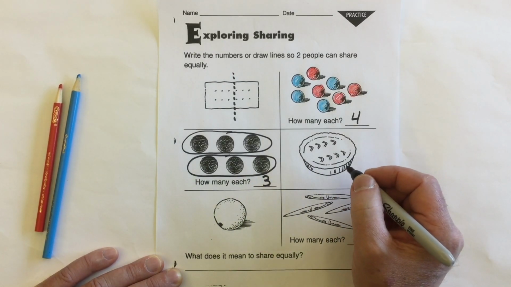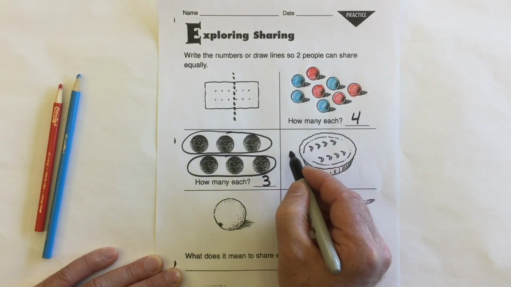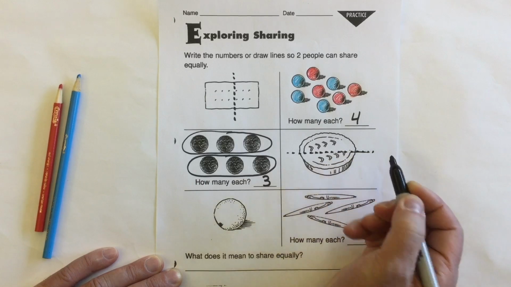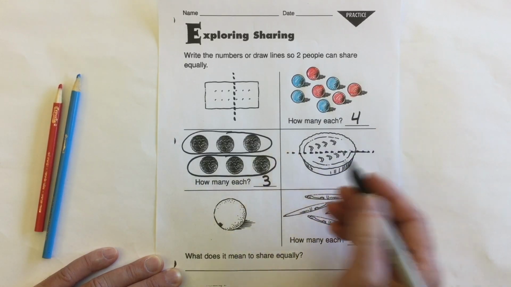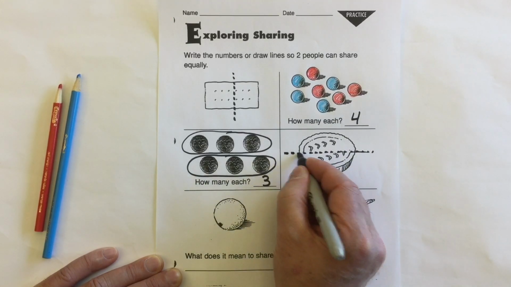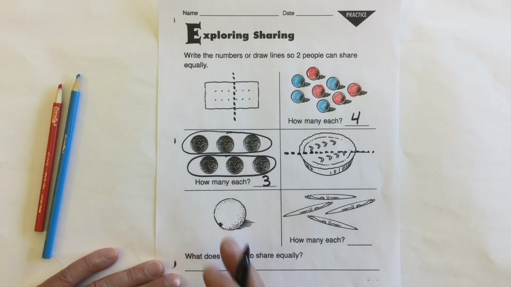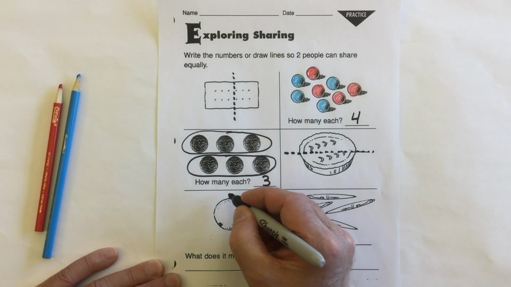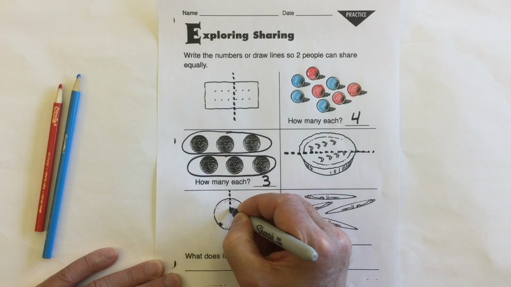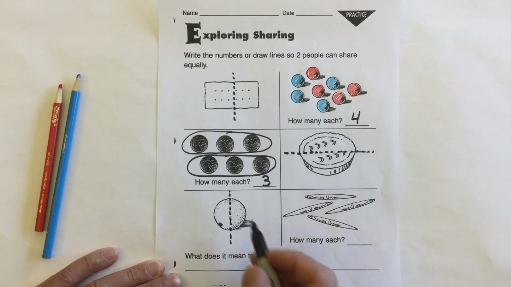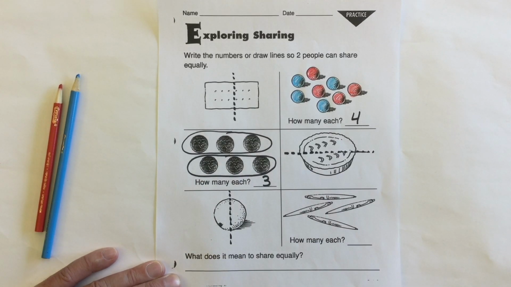Here we have a pie. We want to share that between two people. I can draw a dotted line going across the middle and say one person gets the top half and one person gets the bottom half. That's sharing equally. Here we have an orange. Let's cut this orange into two pieces, right down the middle, so that they can share equally. One person gets that half, one person gets that half.